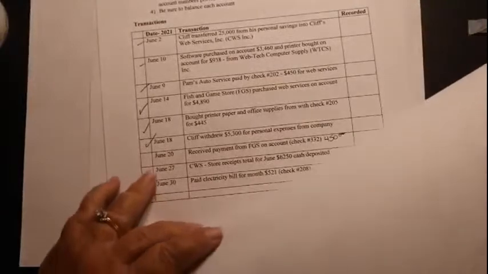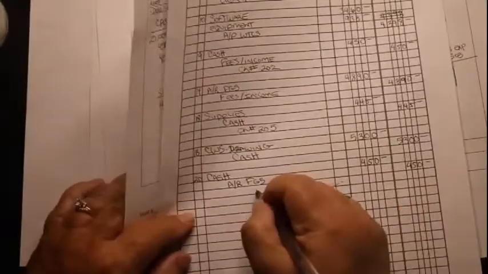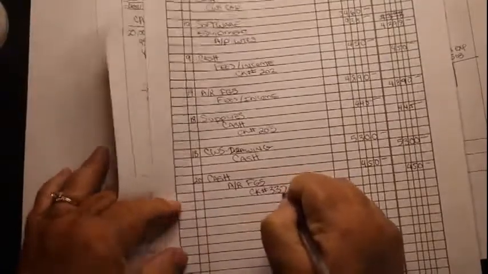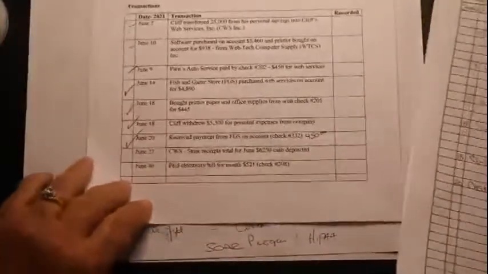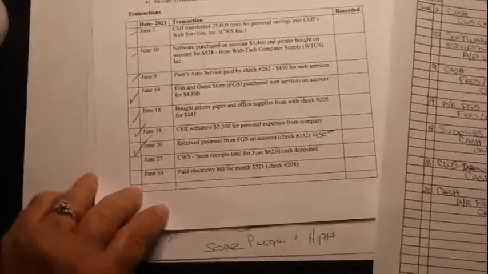And did they pay by check? Yes. So check number 332. So it should look like that. Okay. Put this aside. Check that one off. All right. Two more transactions.